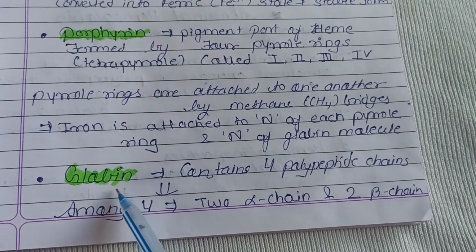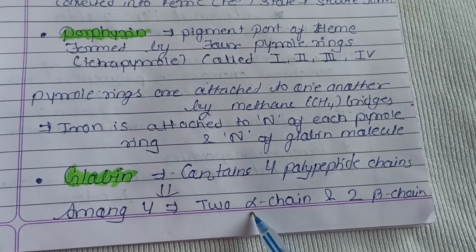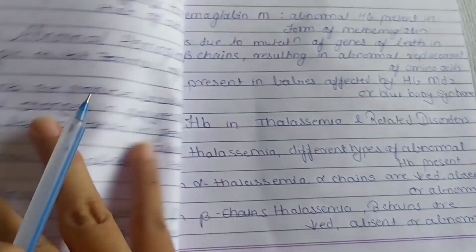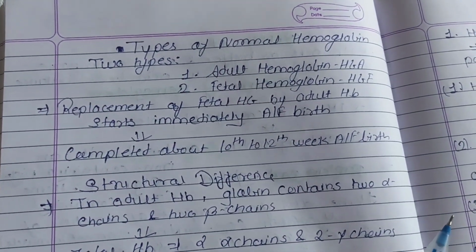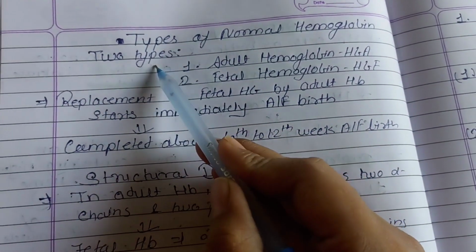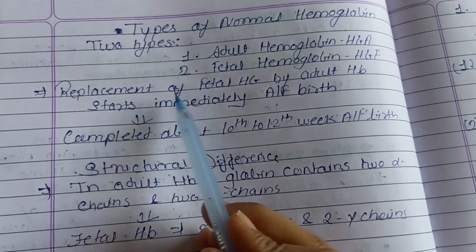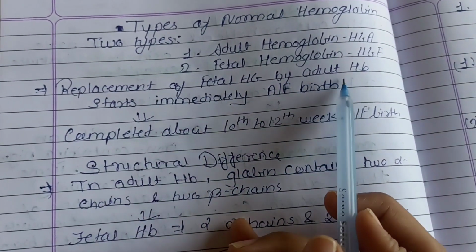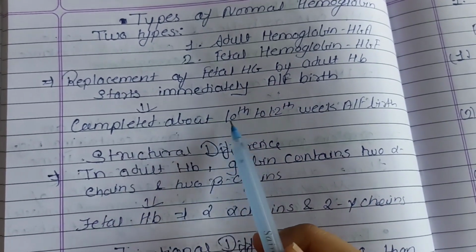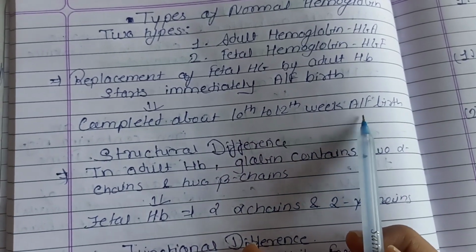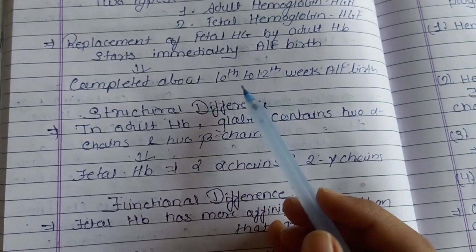So what is globin? Globin contains 4 polypeptide chains. Among the 4, 2 alpha chains and 2 beta chains. Now we will see the types of normal hemoglobin. So 2 types. First, adult hemoglobin. Second, fetal hemoglobin. Replacement of fetal hemoglobin by adult hemoglobin starts immediately after birth and is completed about 10 to 12 weeks after birth.